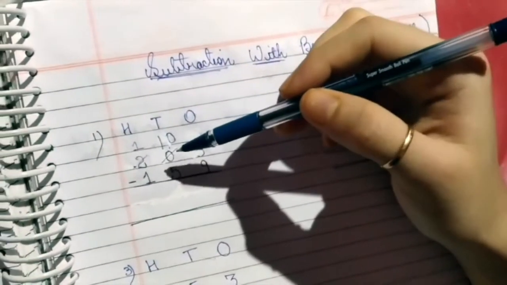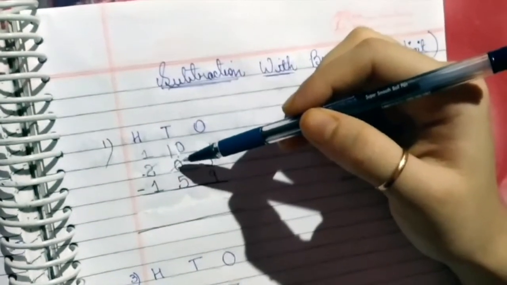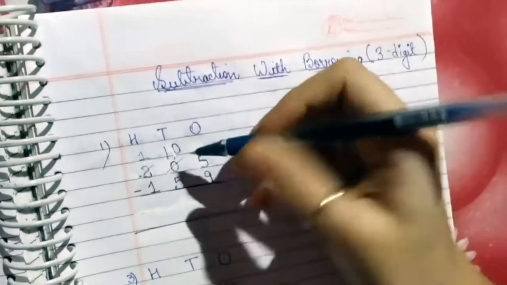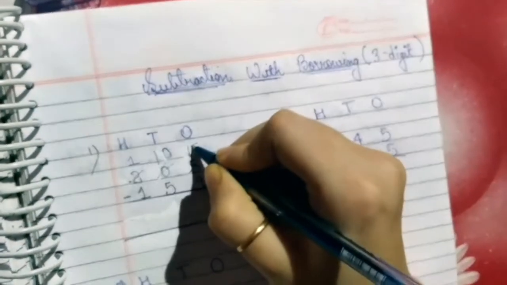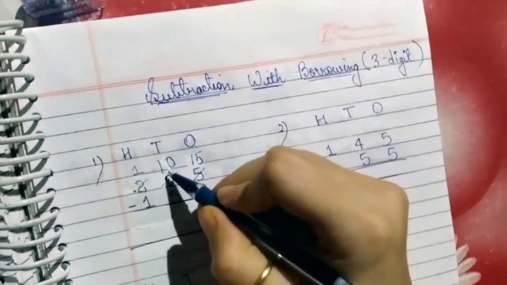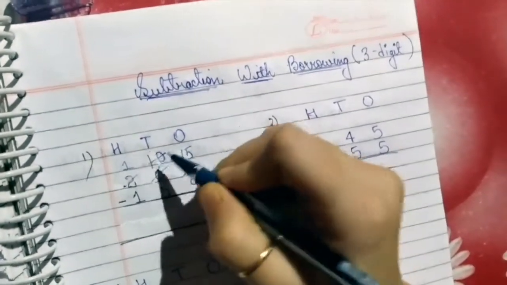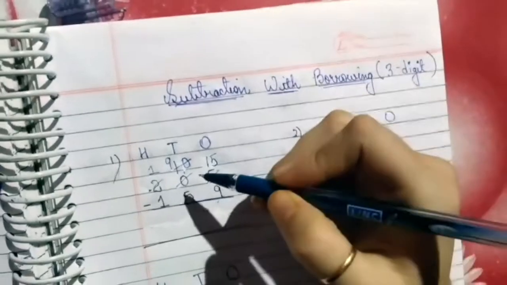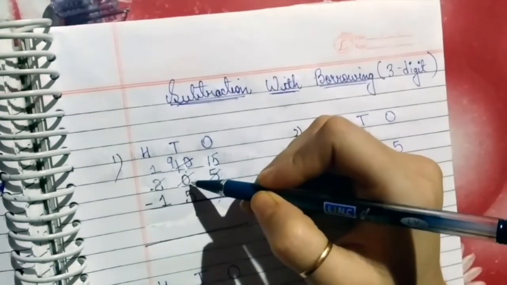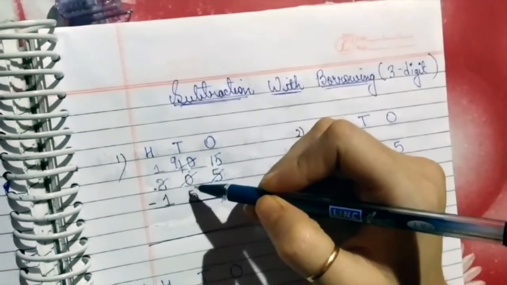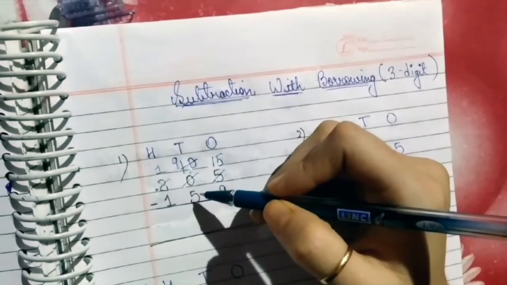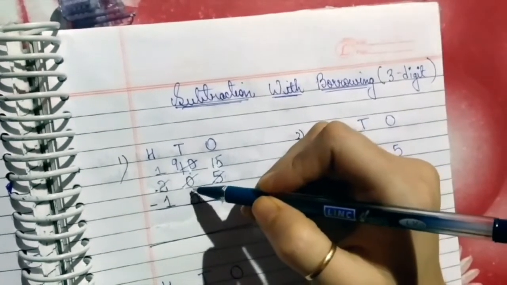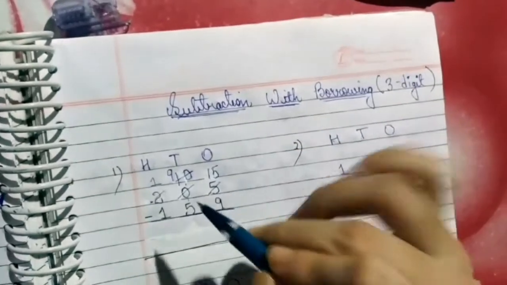So now as we have taken 1 tens from the tens column, 5 becomes 15. And we have taken 1 tens, so 10 becomes 9. Understand this very clearly, students. We cannot take 1 tens from the tens column as we used to do in the subtraction of 2-digit numbers with borrowing. Here it is 0.